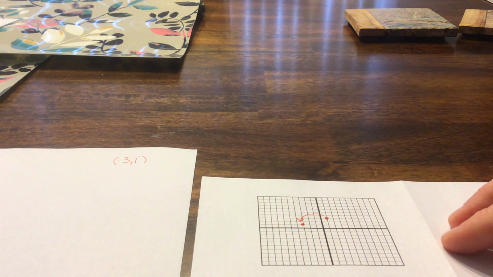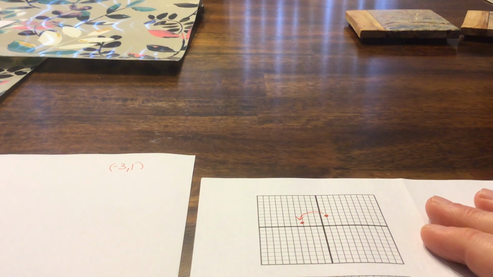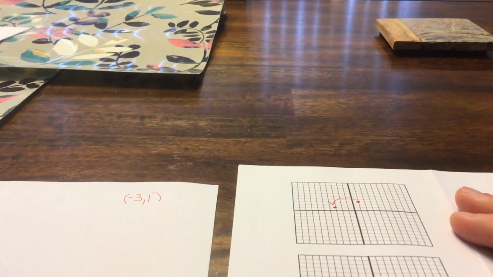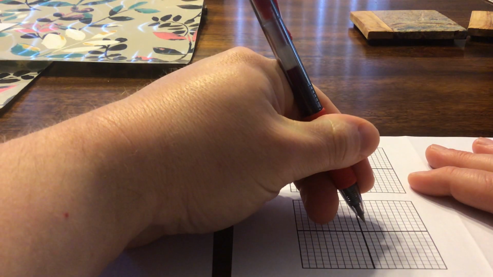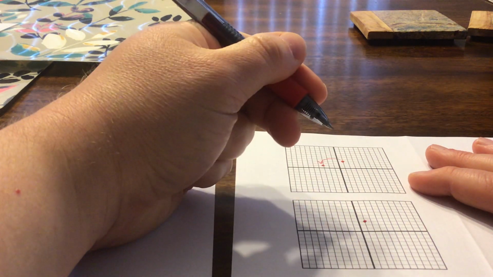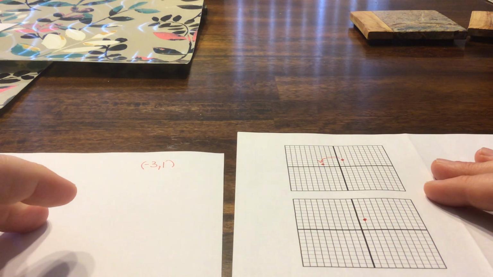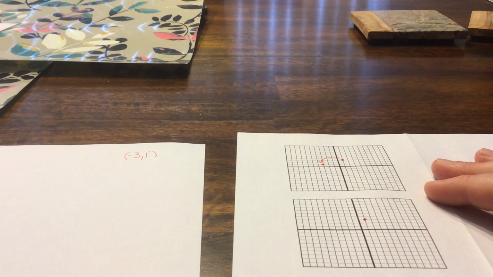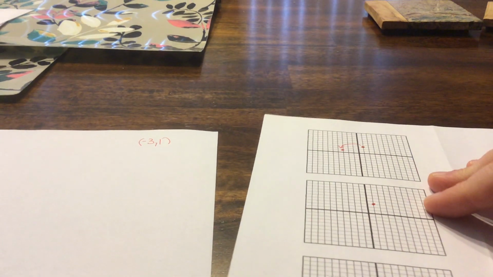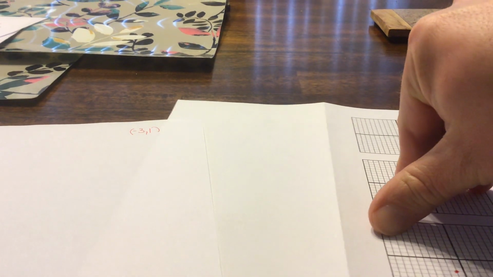Okay? I'm going to do it again with the next rotation, which is 180 degrees. So I'm going to do 1, 3 right here. Okay? And then we'll rotate that point 180 degrees. It doesn't matter which direction. So let's do clockwise this time. So I'm going to spin the paper 90, 180, okay? And I have my point right there.